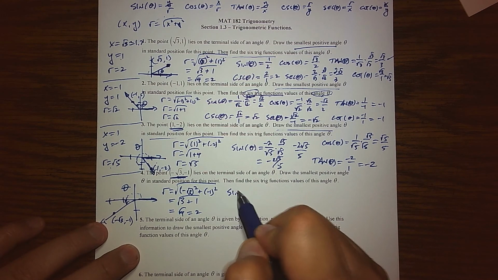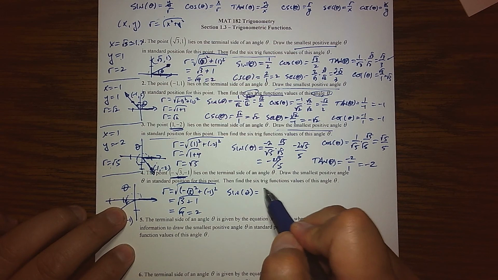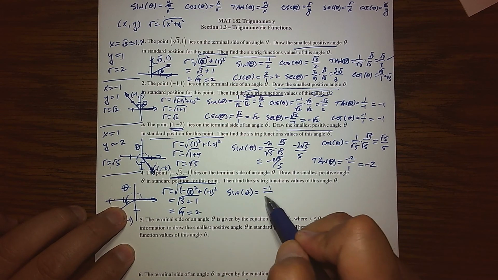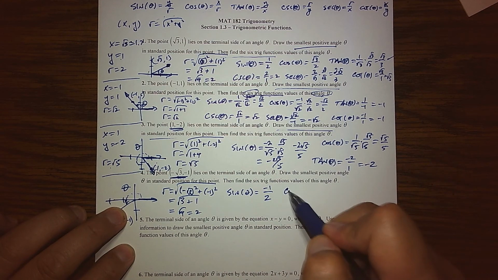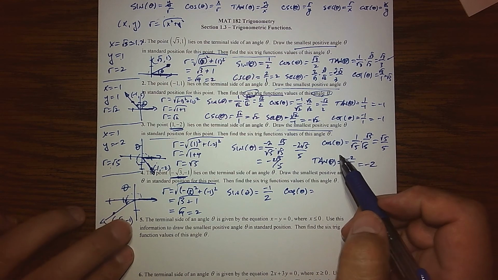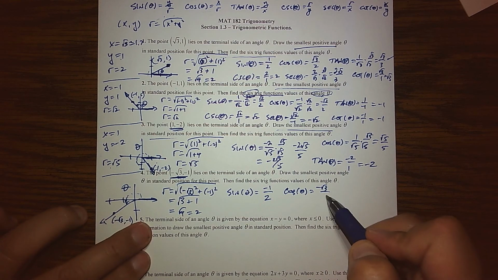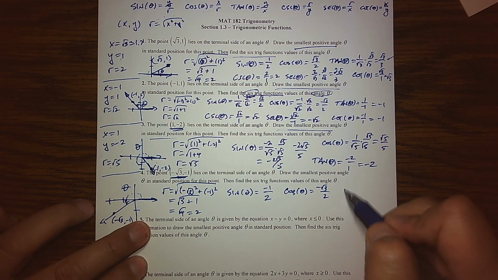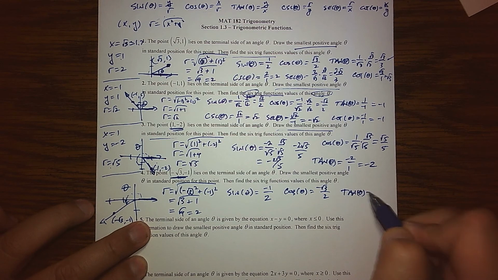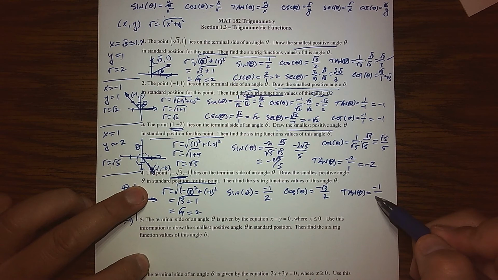So what is the sine of this angle that I have drawn here? It's the y coordinate, negative 1, all over the r value, which is 2. What's the cosine of that angle that I drew? Well, it's the x coordinate, negative square root of 3, all over the r value, that's 2. What's the tangent of that angle that we have drawn? It's the y coordinate, negative 1, divided by the x coordinate, negative square root of 3.